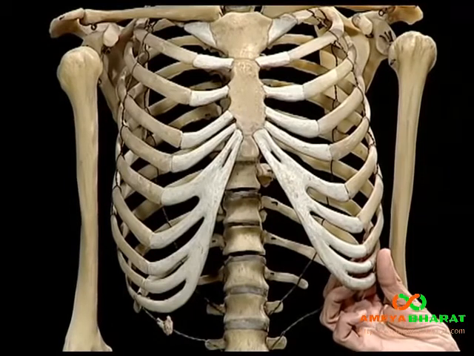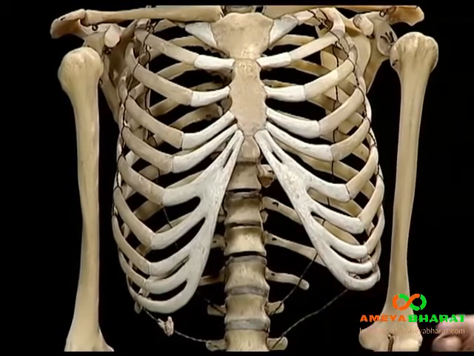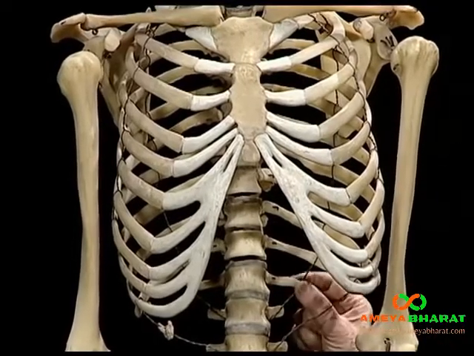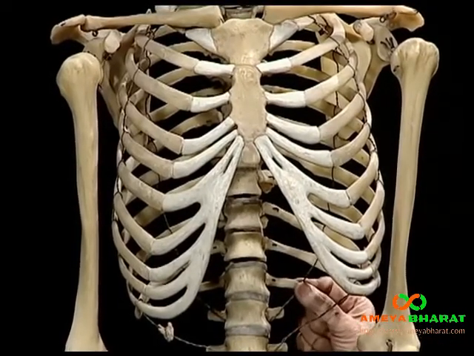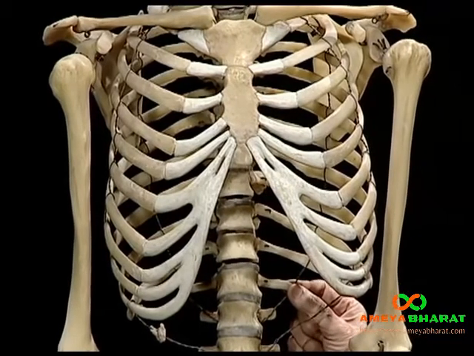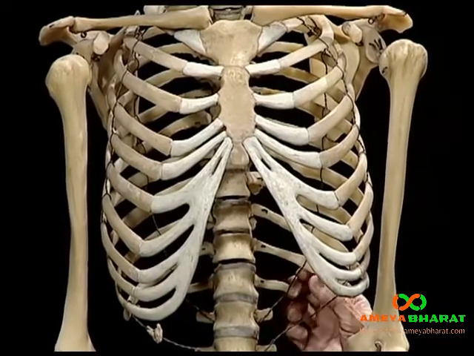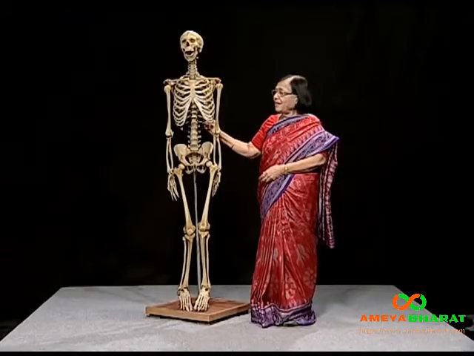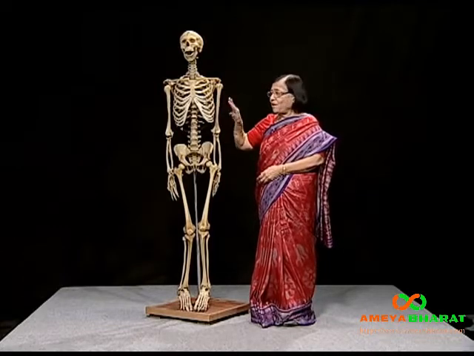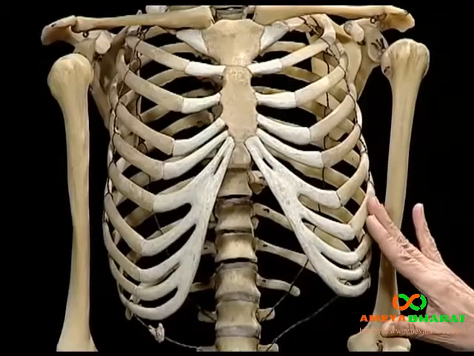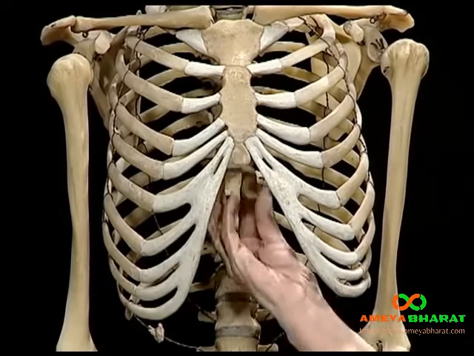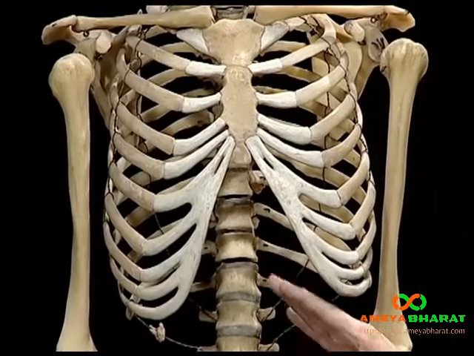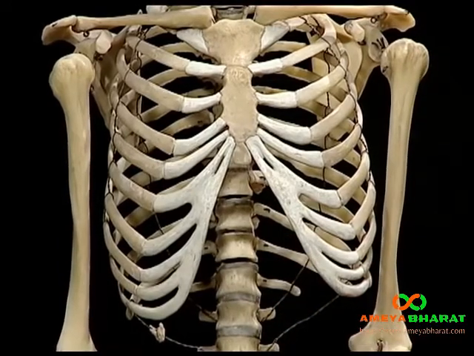After this, there are two more pairs, 11 and 12. You can see this is 11 and this is 12. These are not attached ventrally, only dorsally, and they are called floating ribs. This natural arrangement is to give a proper shape to our rib cage, because rib cage is going to lodge one heart here and two lungs here. So, it should have spacing and the shape accordingly.